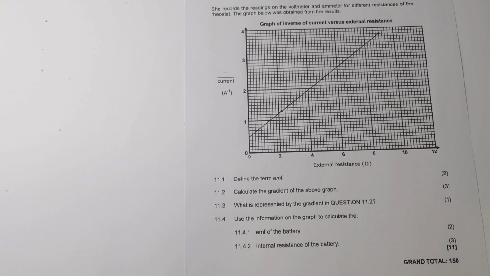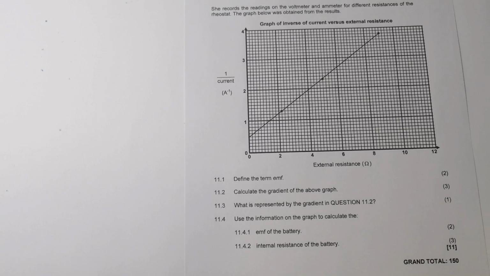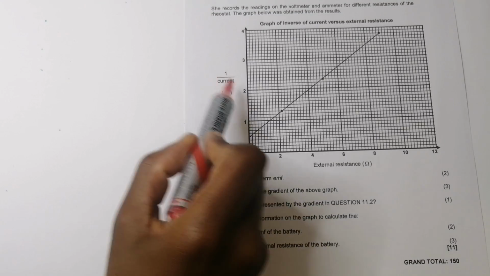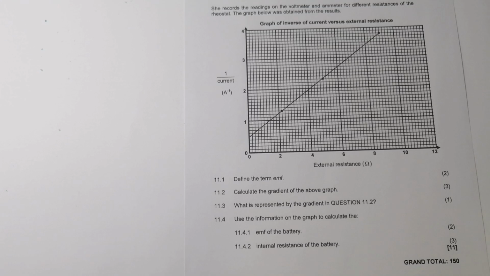So the graph below is obtained from the results. Please note the graph that we have there is a graph of the inverse of current against the external resistance of a circuit, right?